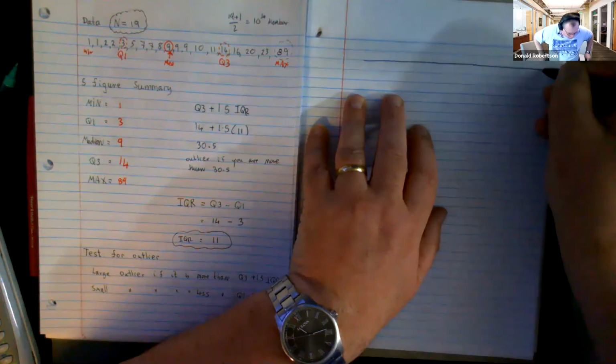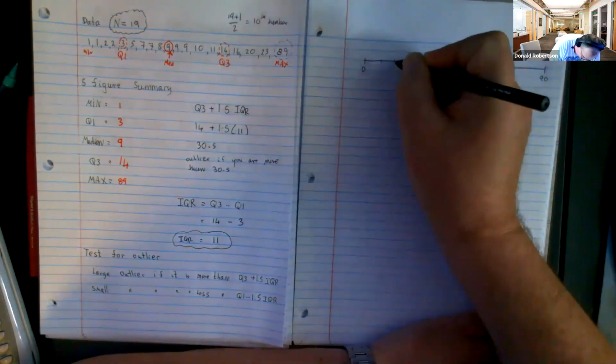Now, I'm going to show you what the box plot would look like if we just use the 5-figure summary, which is what we typically do. So I'm going to start at 0. I'm going to finish at 90. I'm going to go 10, 20, 30, 40, 50, 60, 70, 80, 90, right? I know that's probably not very symmetric, but it gets the gist of it.